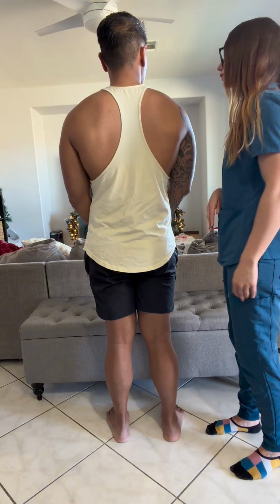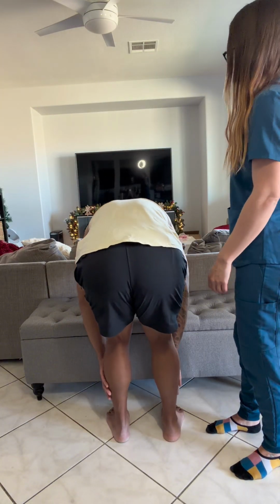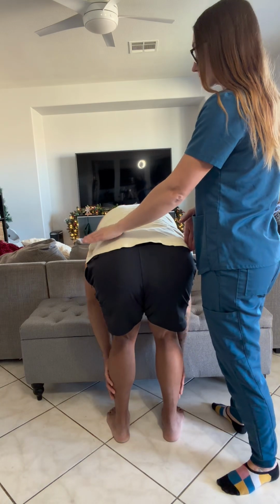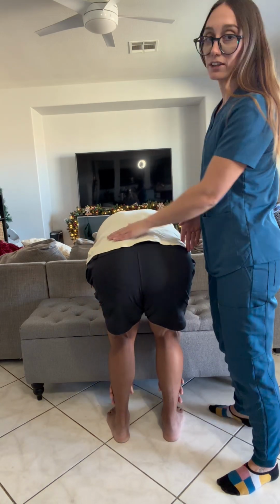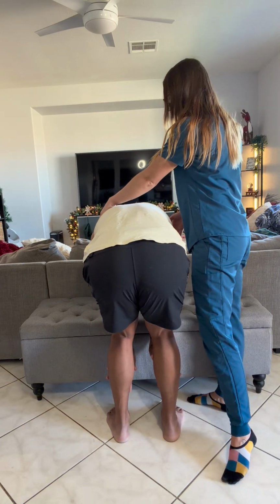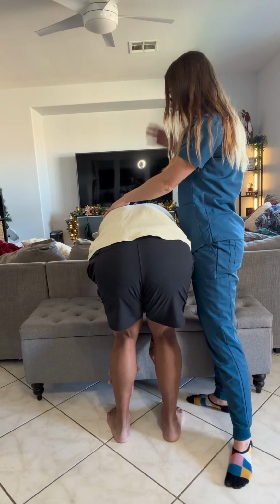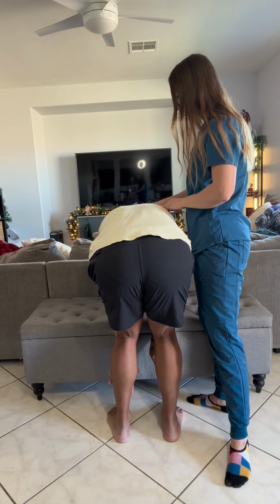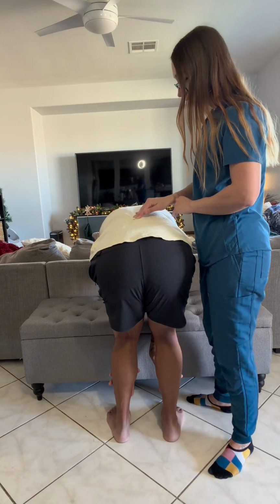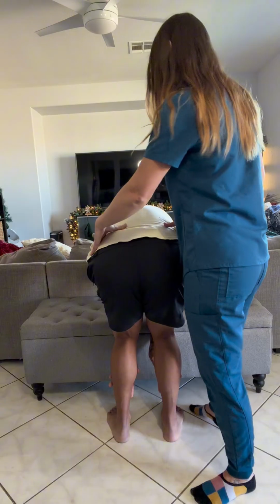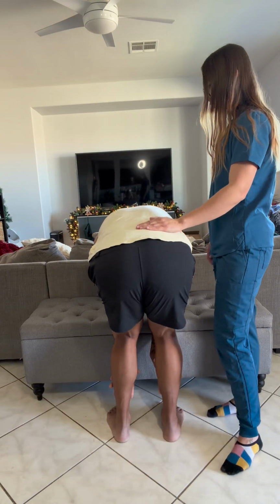Okay. Next we'll be checking for scoliosis. If you can bend over, please. Okay, like I said earlier, his right hip is higher than his left. His shoulders are symmetrical. His scapulas are symmetrical. No winging noted. Then I'm going to check his spine. No curvatures or deformities noted either. Okay, you can stand back up.